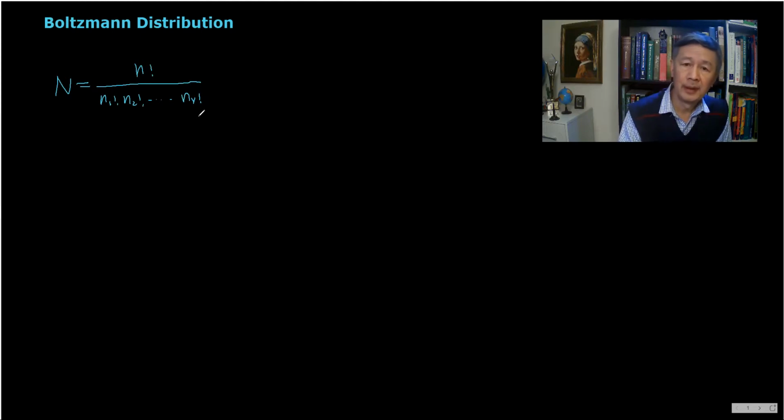Before we go further, can we rewrite that formula into a more compact form? N factorial, I use the pi notation. When you use the pi notation, this simplifies. Can we use a k here? k is a discrete variable, nk factorial, with k from 1 to r. So this formula can be used to derive the Boltzmann distribution law.